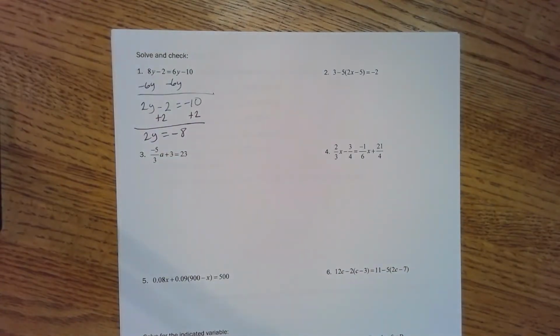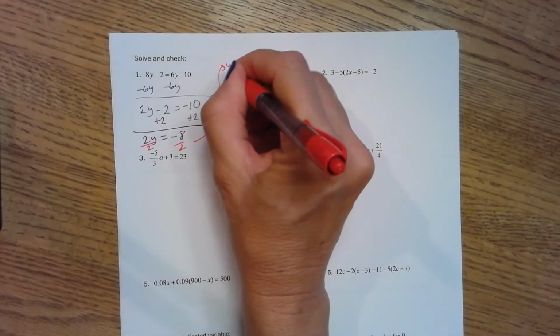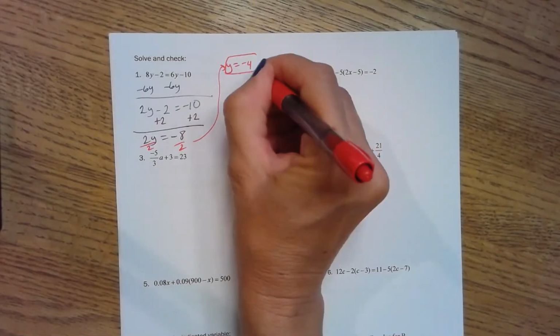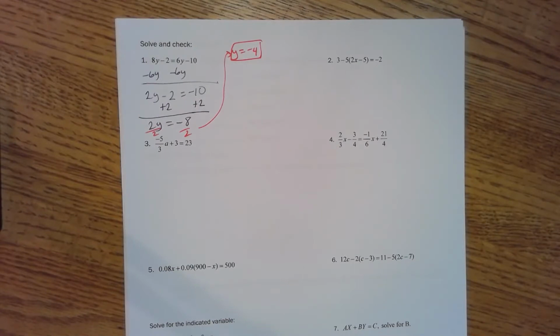Then what do we do? Well, the last step was to divide if necessary, and we do need to divide because we don't have the coefficient of 1 yet. So we're going to divide both sides by 2. The left and the right, and we're going to end up with y equaling negative 4. So this is kind of like how I want to see your work. You don't have to show every step, but the more steps you show, the more possibility that I will give some partial credit on a test.